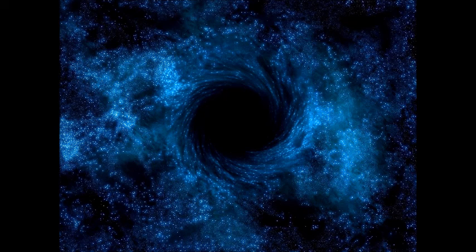Galaxies have supermassive black holes that keep the stars together in the middle of them. And that is the life cycle of a star.